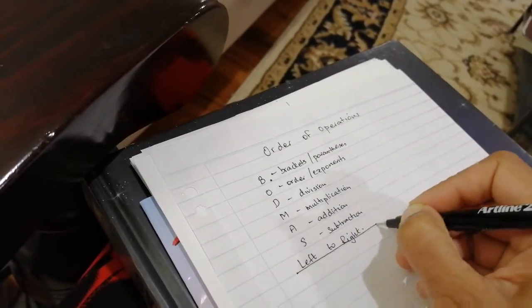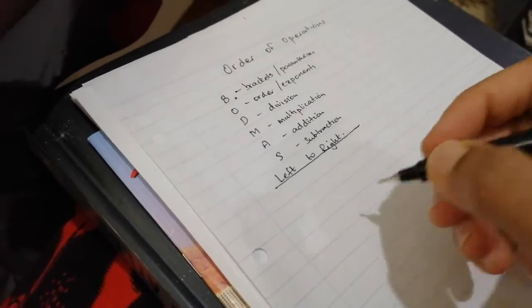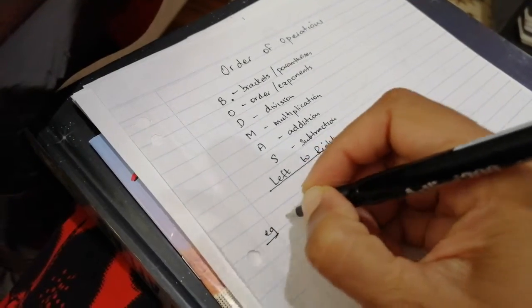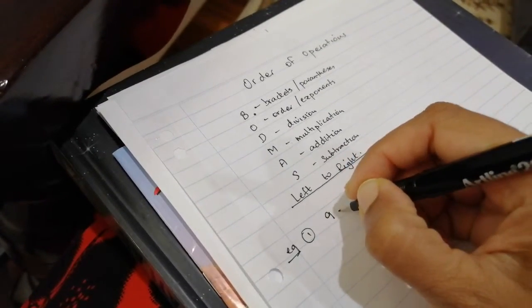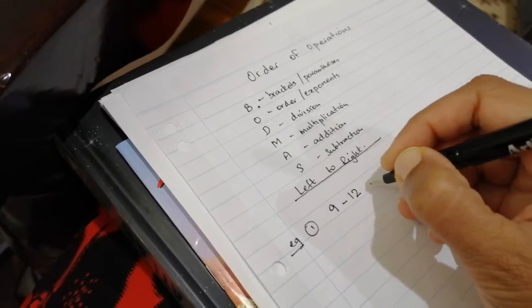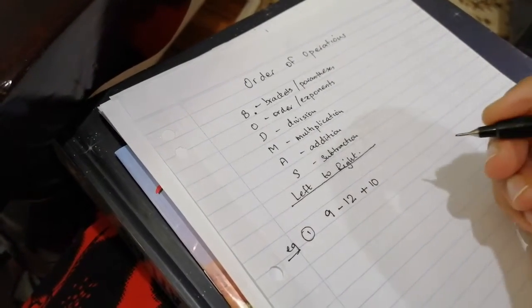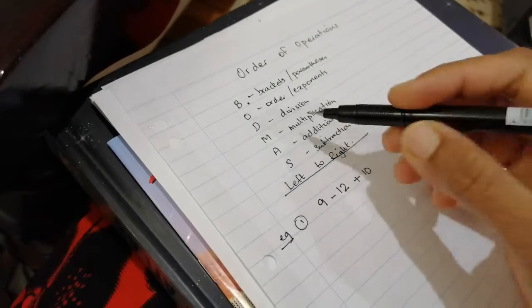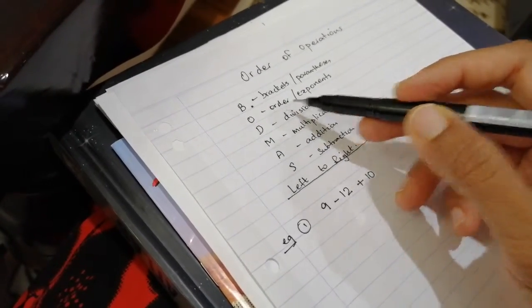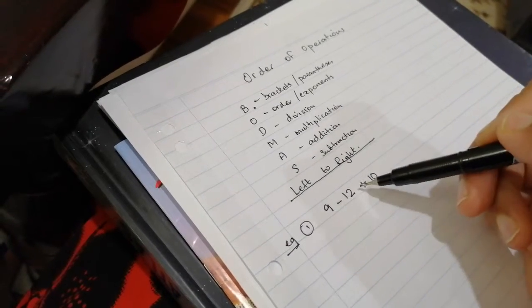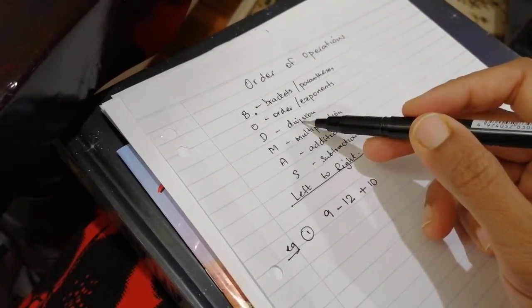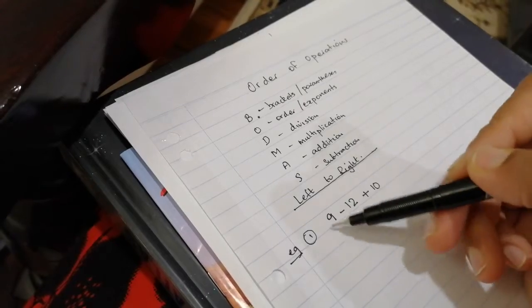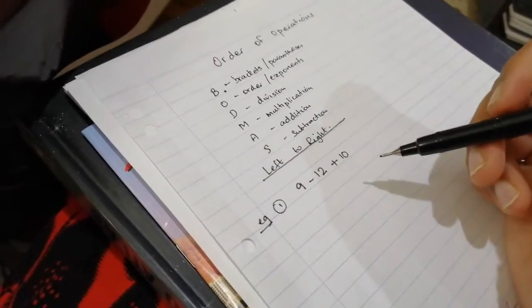So these are the conventions we use to do the order of operations. Let's give a simple example. We start with 9 minus 12 plus 10. The task is to check whether there are brackets or orders or exponents. In my statement there are no brackets and no exponents. Next, are there any divisions or multiplications? As you can see, no, there's addition and subtraction happening.